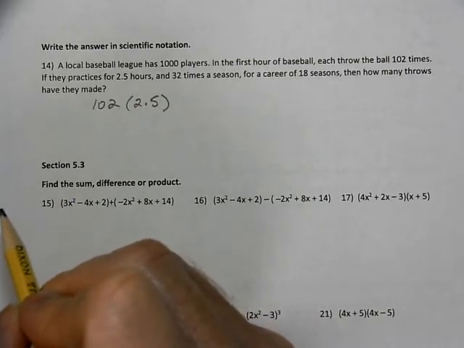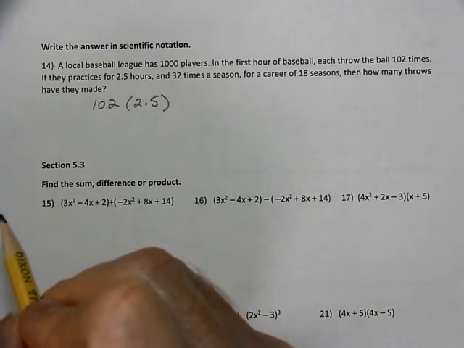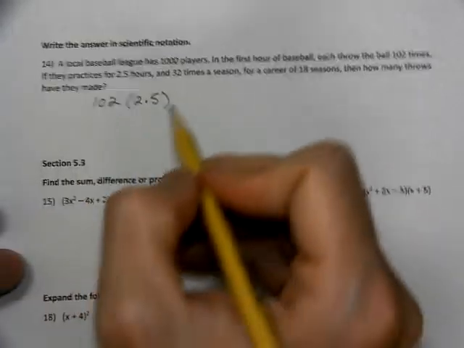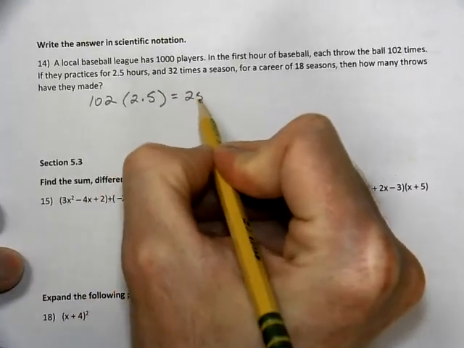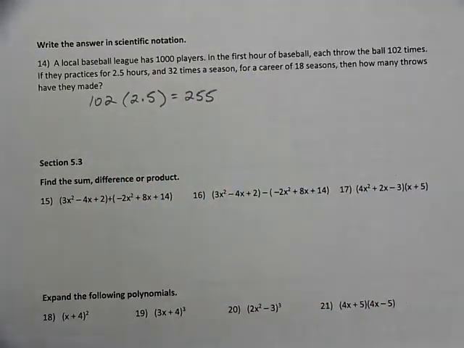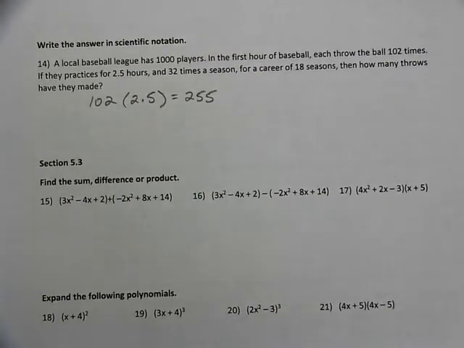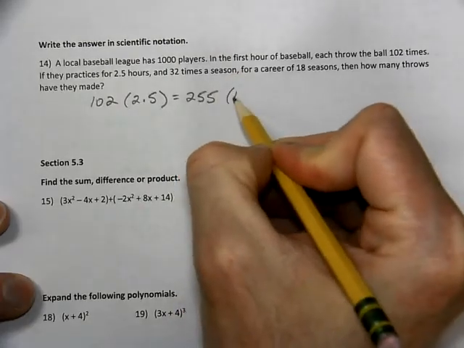So we could say 102 times 2.5. That's going to give us 255 pitches or throws in a single practice. And we're doing that for 1,000 players.